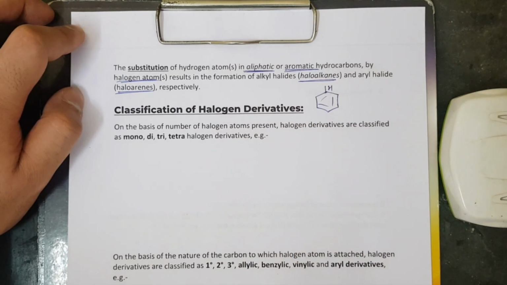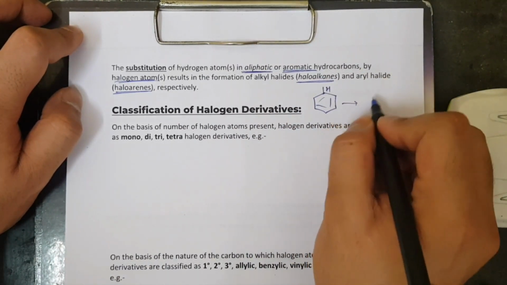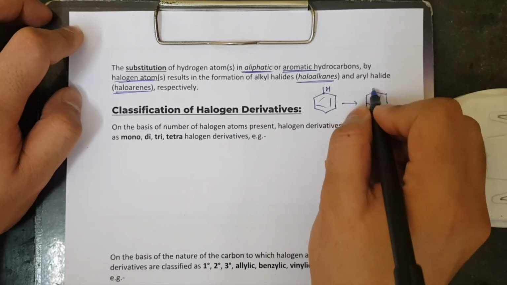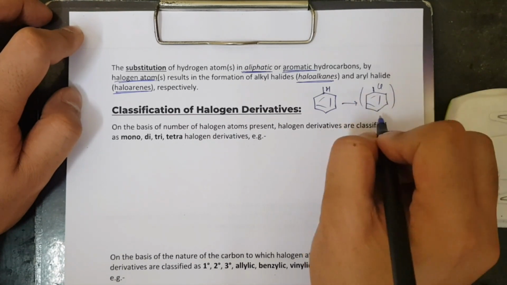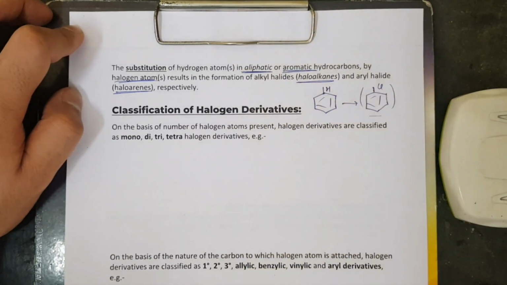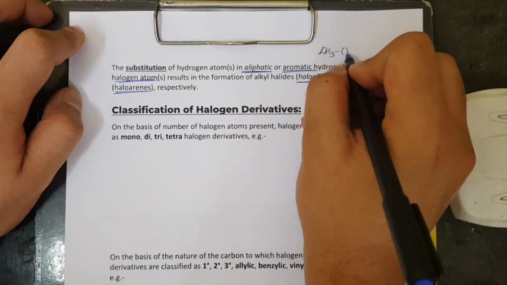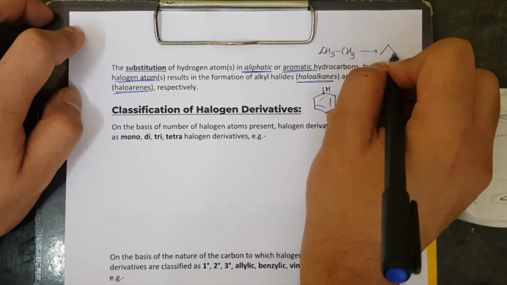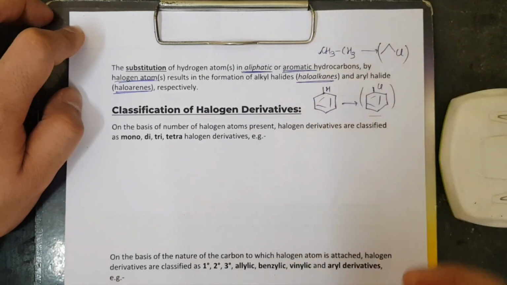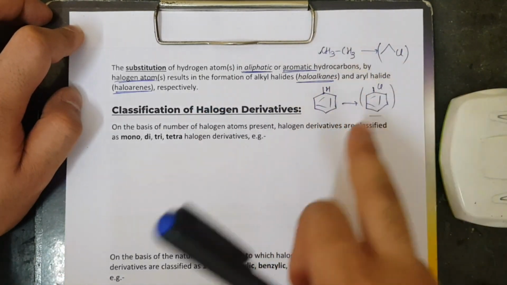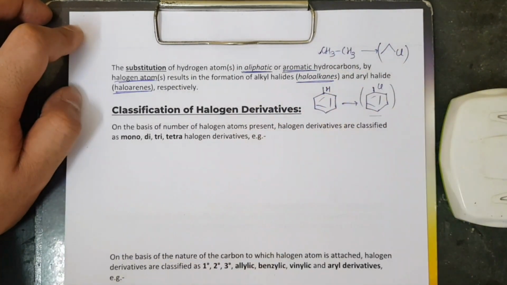Let me say we replace only one hydrogen to give chlorobenzene. So this would be known as a haloarene. Similarly, if I take a hydrocarbon, for example ethane, and convert it in this compound, then this would be known as the haloalkane. Okay, so that is how we deal with it here.